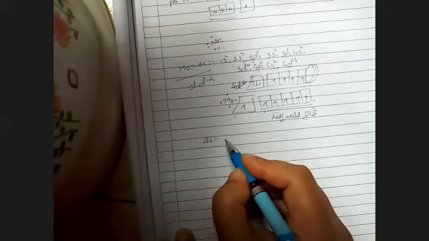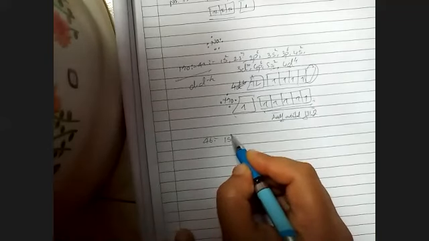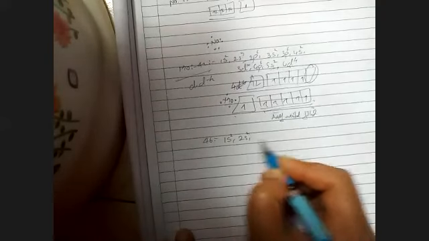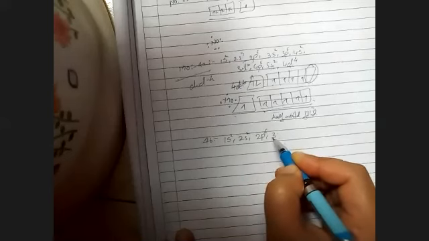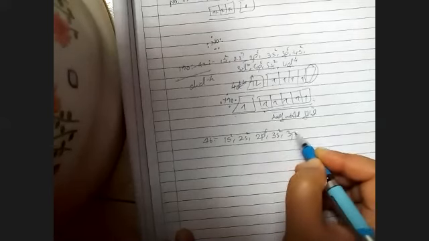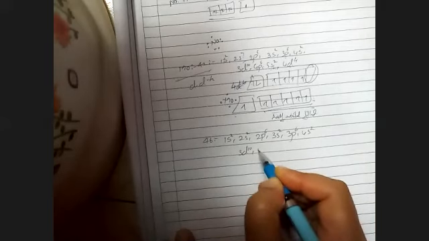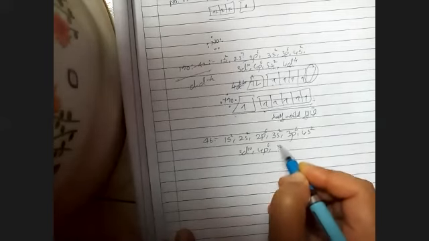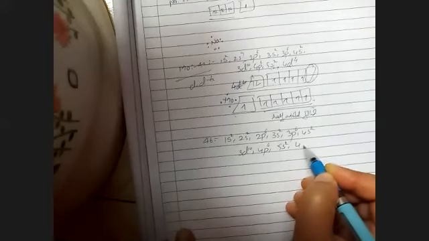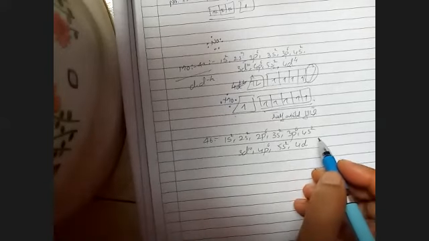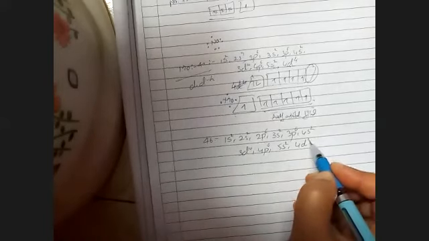Let us write the electronic configuration for 46: 1s2, 2s2, 2p6, 3s2, 3p6, 4s2, 3d10, 4p6, 5s2, 4d, how much? 8.